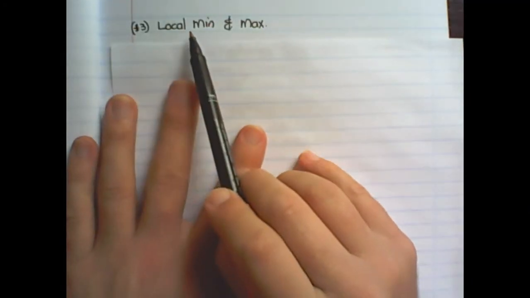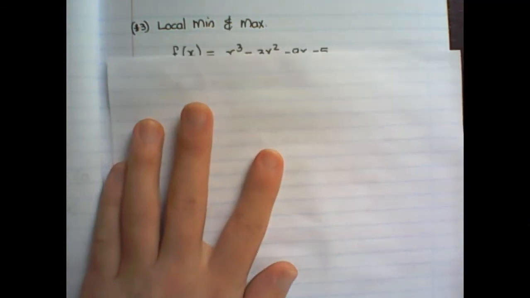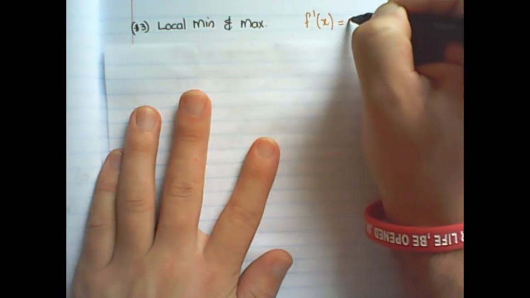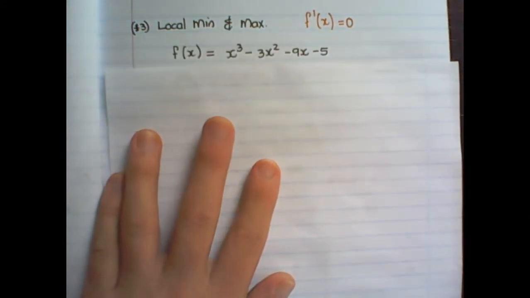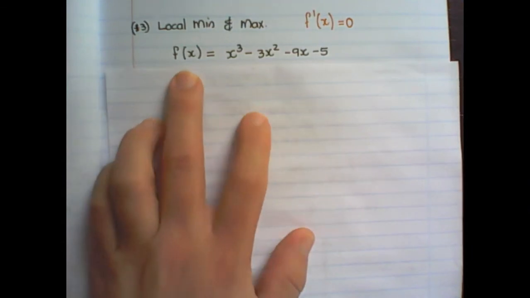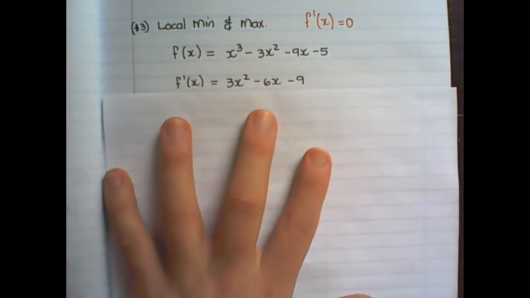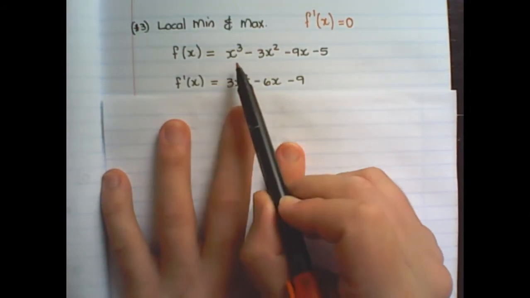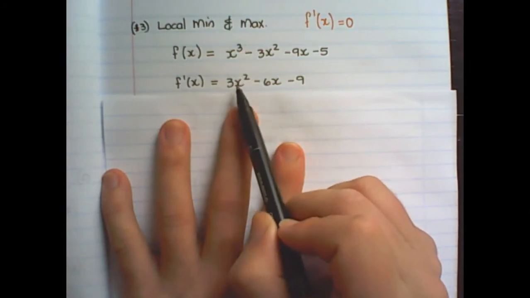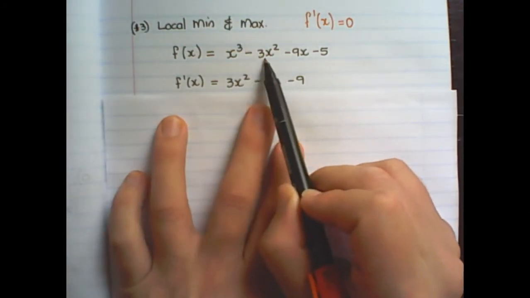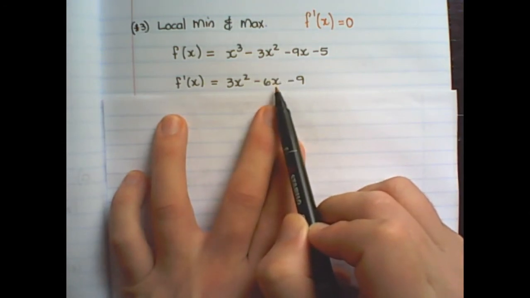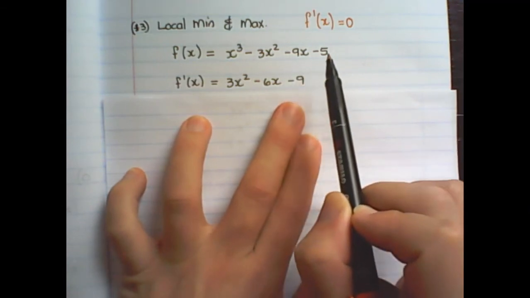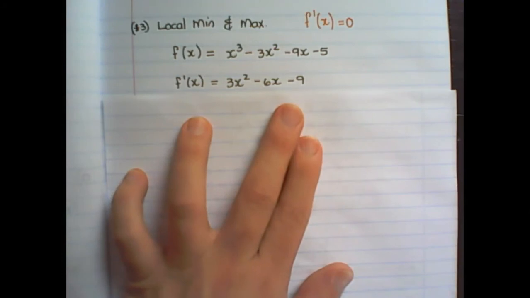Step 3 is to find the local minimum and local maximum. And remember, at the local minimum and maximum, the gradient is equal to 0. So here's the original function, and I find its first derivative. If I derive x to the power 3, it will become 3x squared. Negative 3x squared would become negative 6x, and negative 9x would become negative 9. The negative 5 will fall away because it does not have an x next to it.